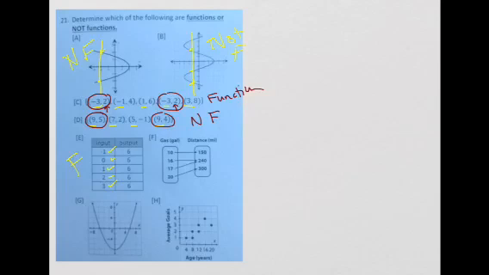In this case, the input is the gas and the output is the distance. So you check to see if any of the inputs go out to more than one output. So here the 10 only goes out to 150. The 16 only goes out to 240. The 17 only goes out to 240. And the 20 only goes out to 300. So that's going to be a function.